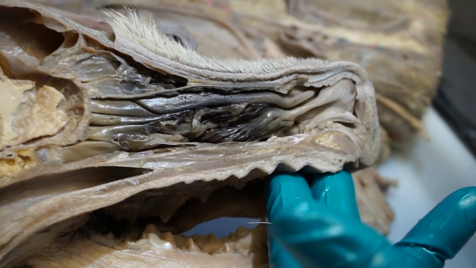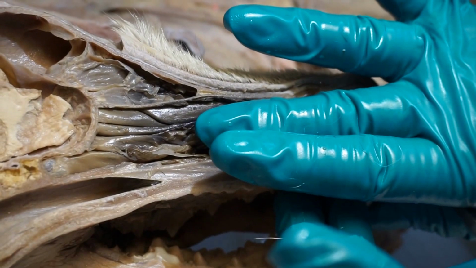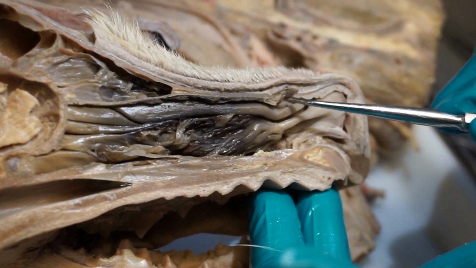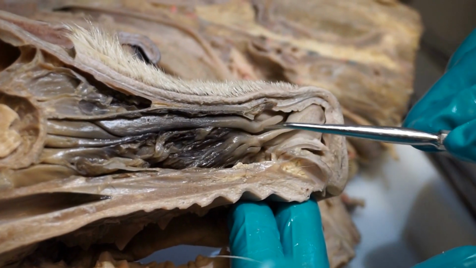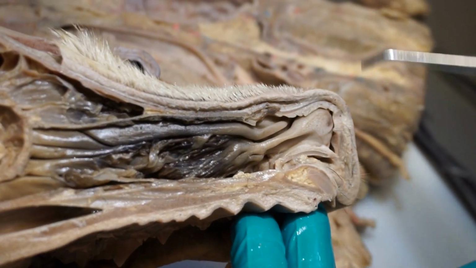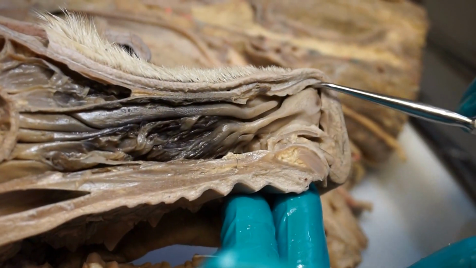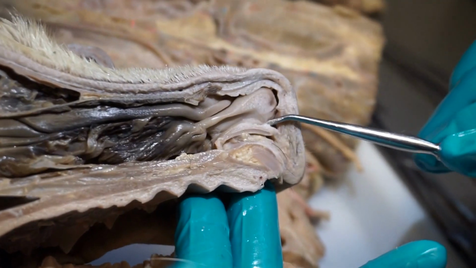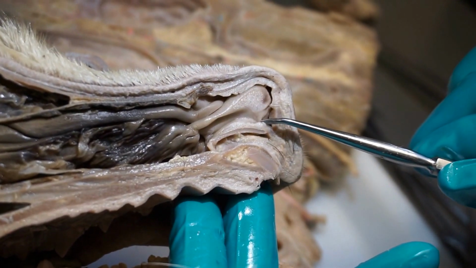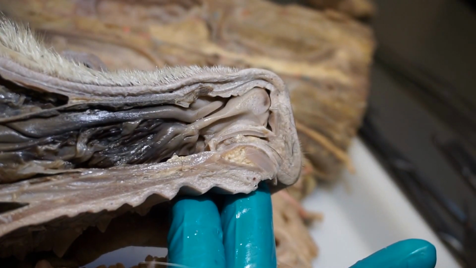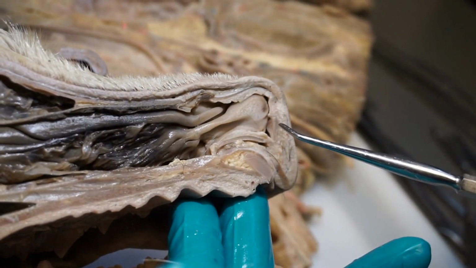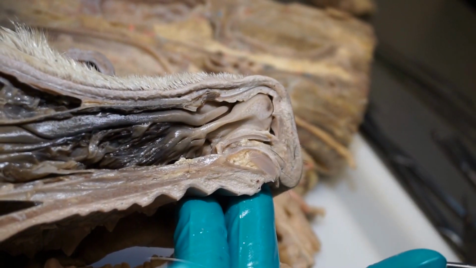Along the nasal septum, which is absolutely absent in here, would be our common nasal meatus. And you can see it's common because it'd be common to the dorsal, middle, and ventral areas. One of the things I want to point out in this nasal cavity is this little hole right here. That would be the opening for the nasolacrimal duct. So tears that are produced in the eyes will travel through that nasolacrimal duct and exit into the nasal cavity.